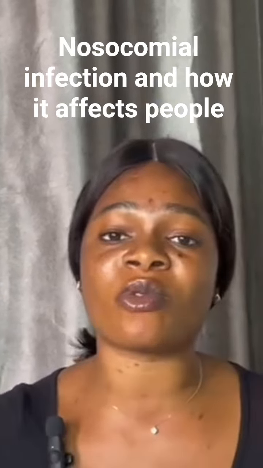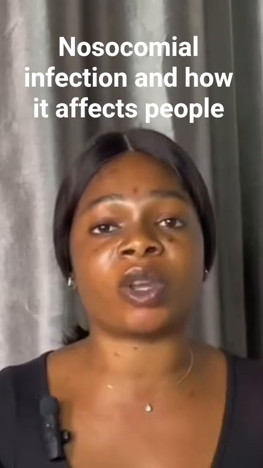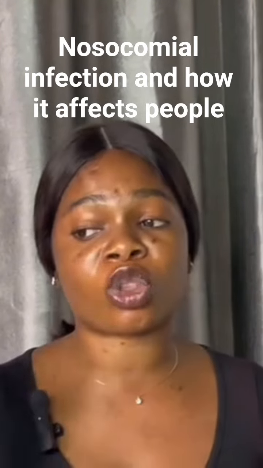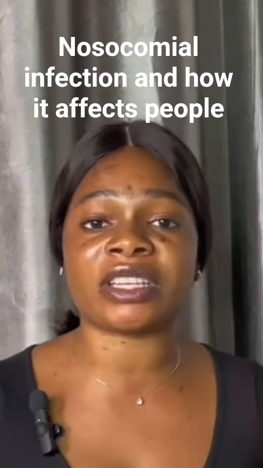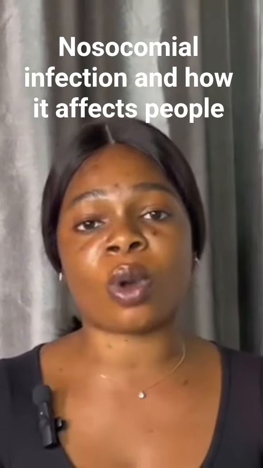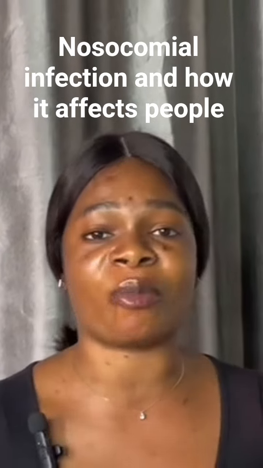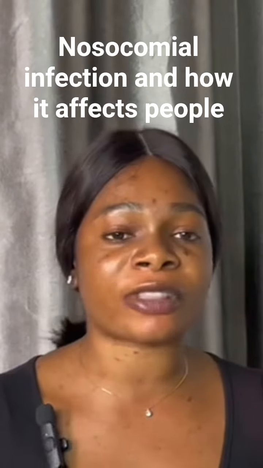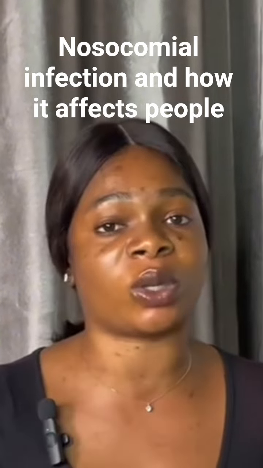When they touch the hospital rail, they leave the nosocomial infection there. When they touch the bed linings, they leave the nosocomial infection there. So when other patients or patient visitors touch the same rail or the same hospital linings, they carry this nosocomial infection. So if you go to the hospital and you visit, maybe a sister or a brother that is ill, that is in the hospital, please, after the visitation, make sure you use a disinfectant to clean your hands or to wash your hands.